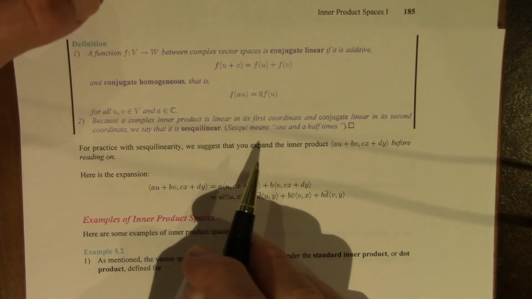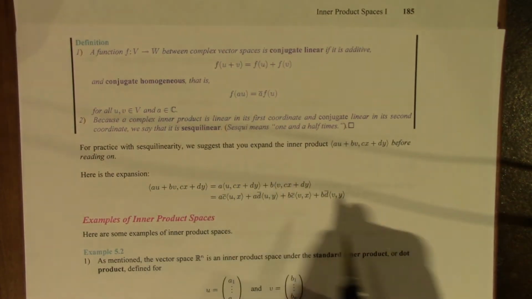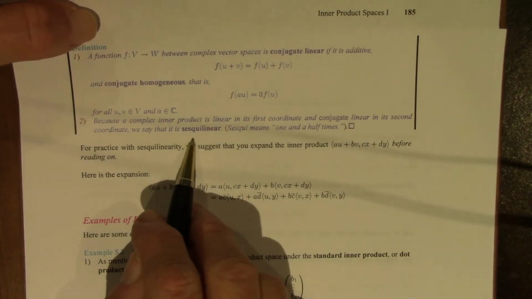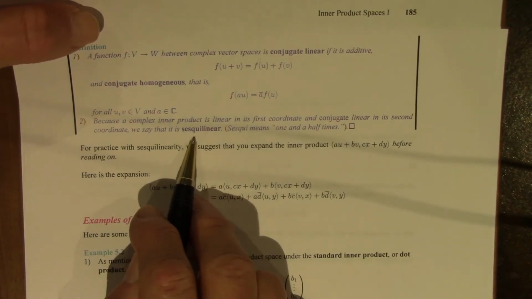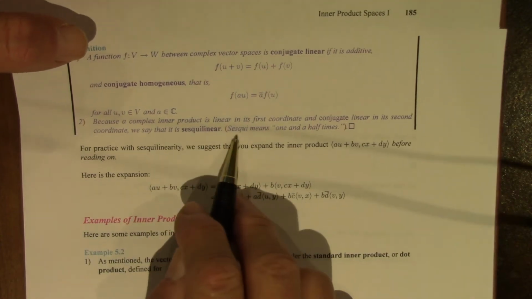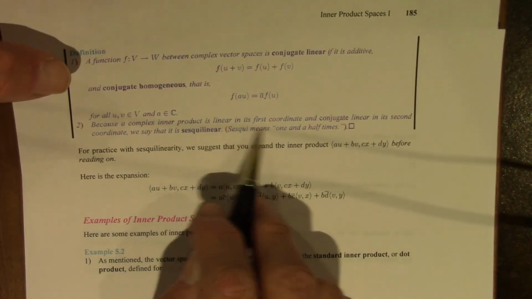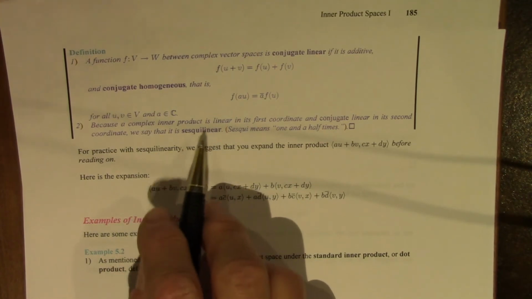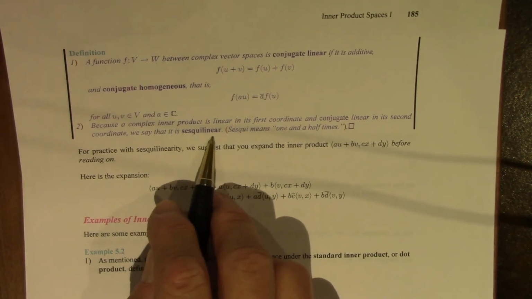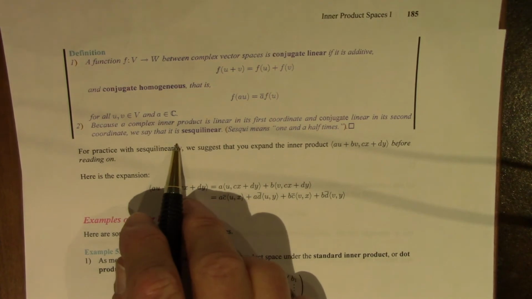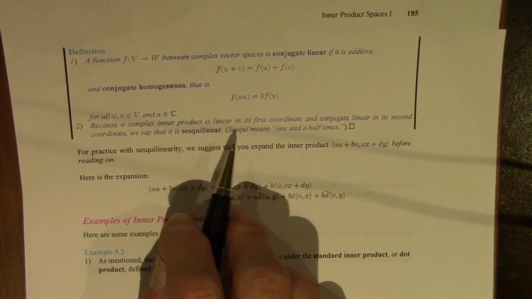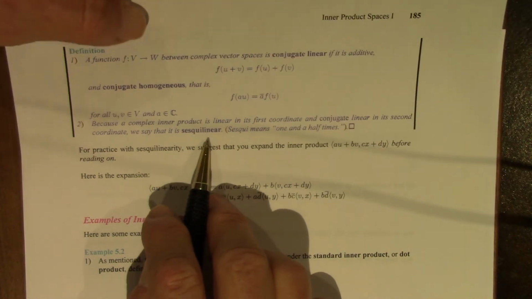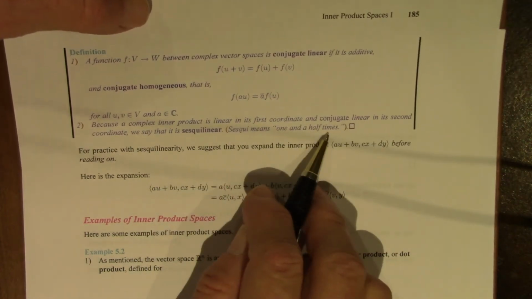Because the inner product is linear in the first coordinate and conjugate linear in the second coordinate, it is referred to as sesquilinear. Sesqui means 1.5 times, so that kind of fits. Sesquilinear means linear in the first coordinate, conjugate linear in the second coordinate, 1.5 times linear. I wouldn't use that term.